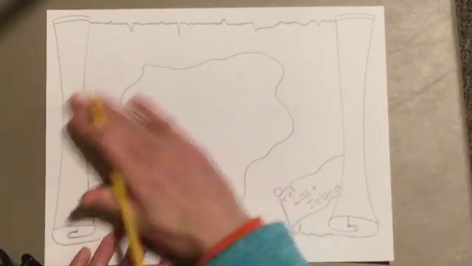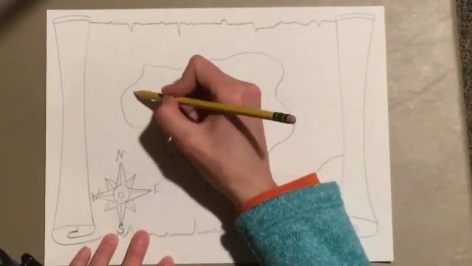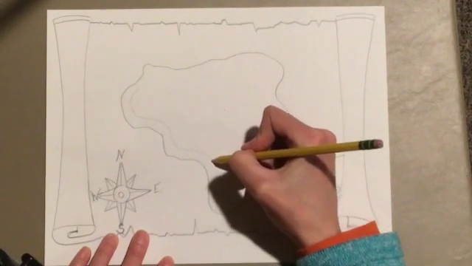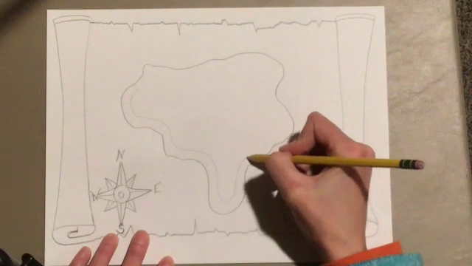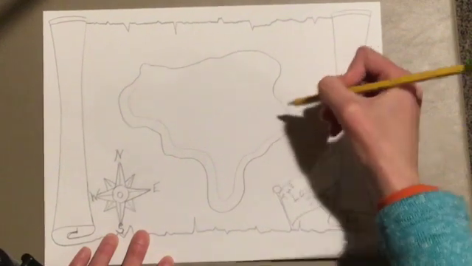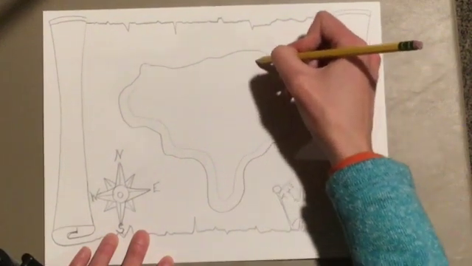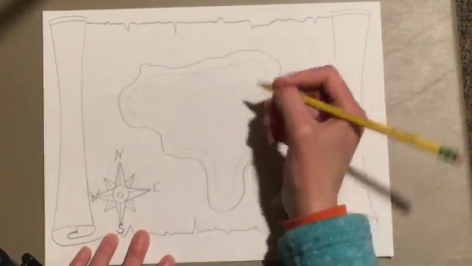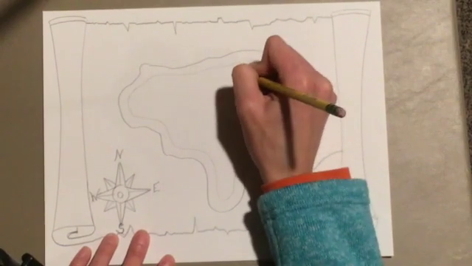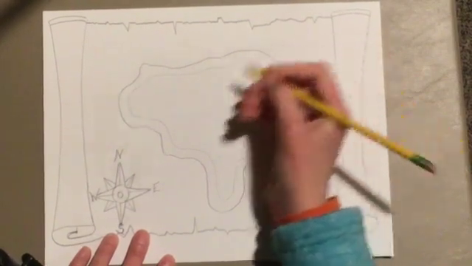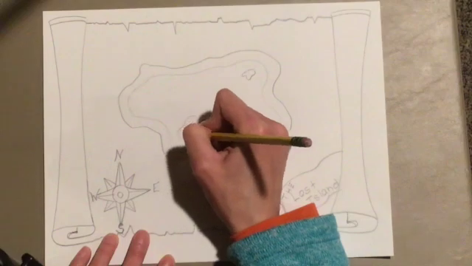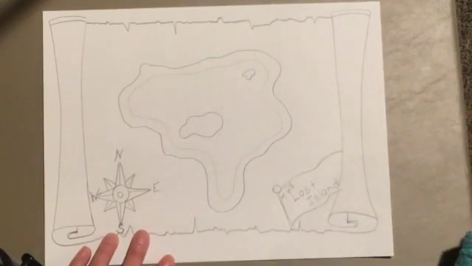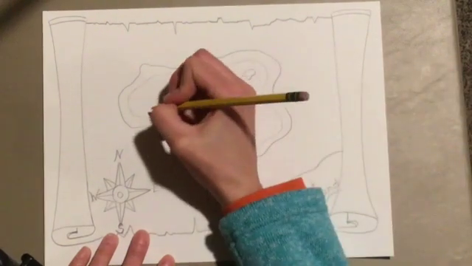Okay, so there's my island. I think I'm going to have my island have a beach all the way around the outside of it. So this is just going to be where the sand is. And I think I want a couple little ponds in there, or lakes. Maybe I'll have some mountains on there.